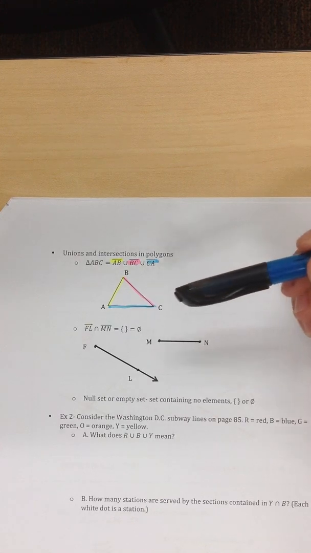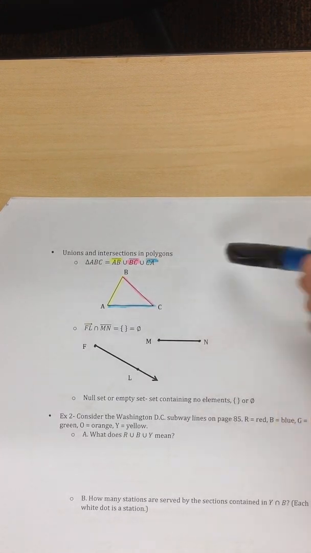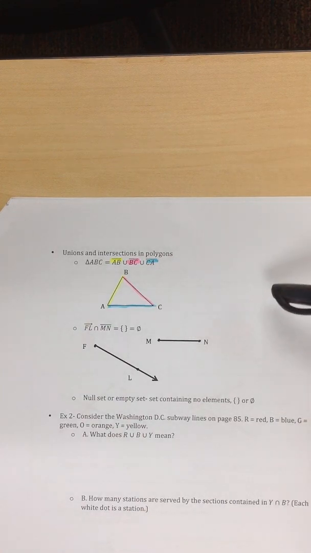So you can do that with any polygon. Say you got a pentagon or something like that. If you take the union of all of its sides together, that makes a full polygon, okay? And when we write down the definition of a polygon, which I believe is in the next section, that's exactly what the definition is. It's talking about unions in polygons, okay?